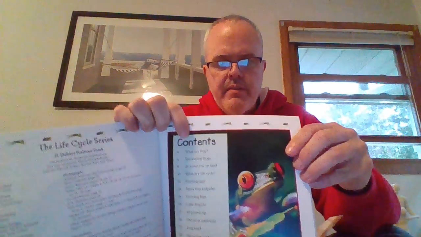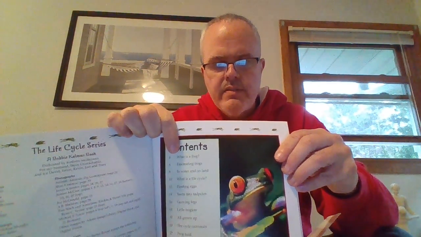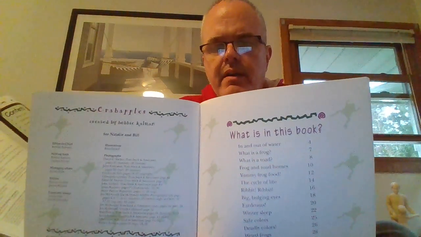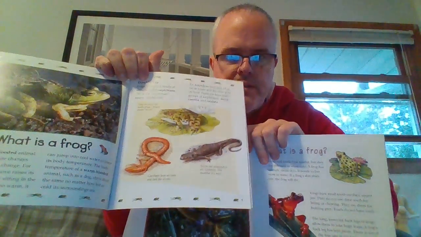Notice this first one says, what is a frog? Well, I can look that up. This one also tells me what is a frog. I'm looking on page 7 on this one, and this one right here also tells me. They are different books, but they both tell me what is a frog.